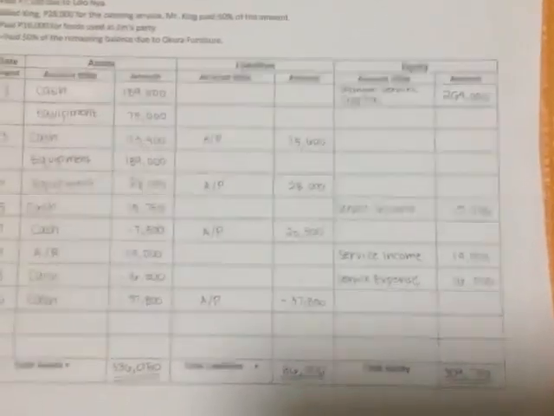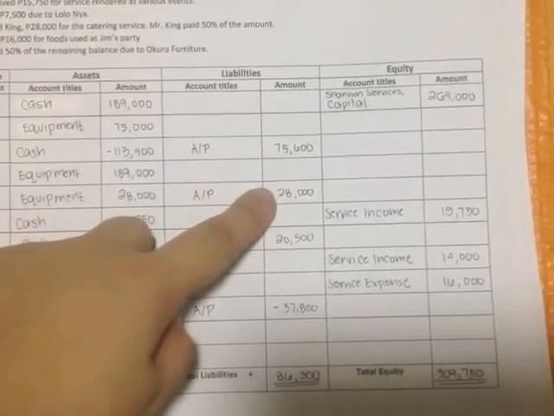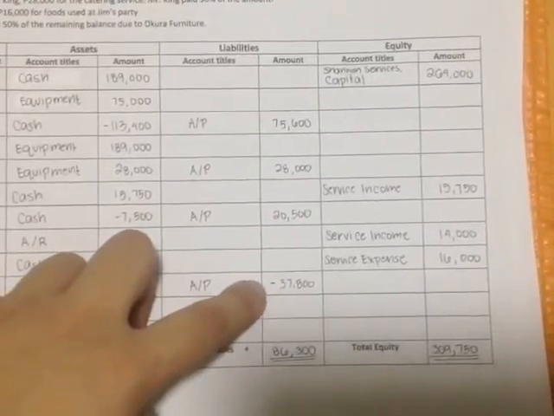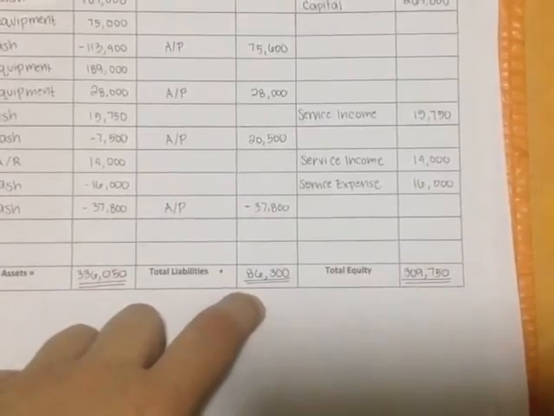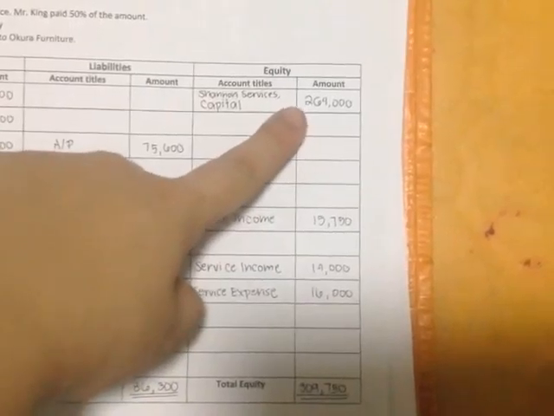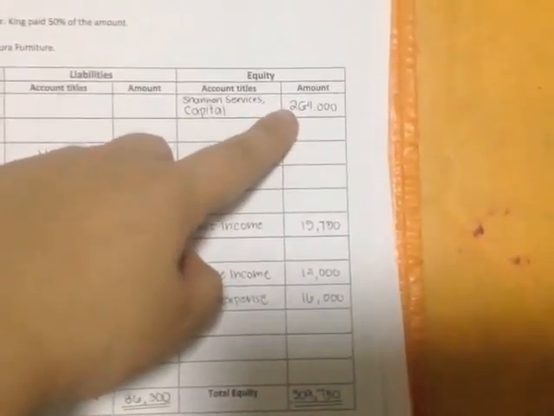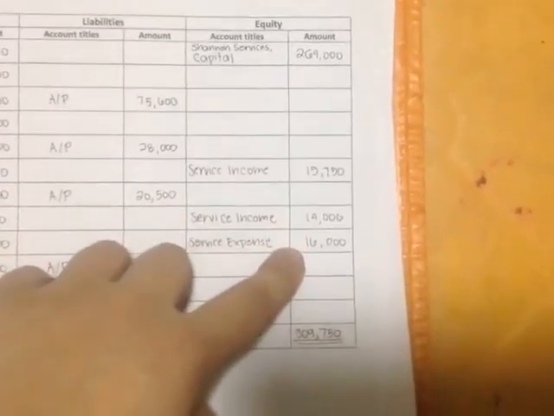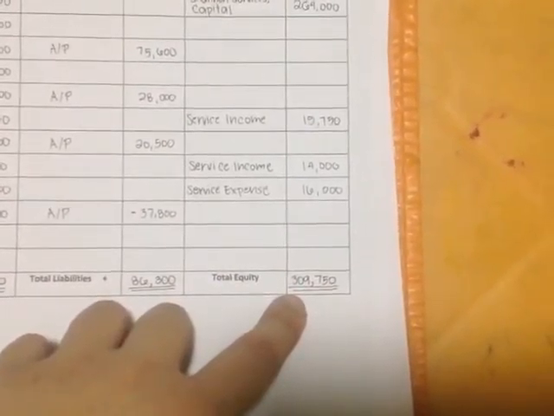Following that, you would do the same thing to the liabilities and the equity. So for the liabilities, you would add all the positives: 75,600, 28,000, and 20,500. Subtract 37,800 from the sum of these, and it will give you 86,300 pesos. Same goes for equity. Since there are no negatives, you would simply have to add all the positives together: 264,000, 15,750, 14,000, and 16,000, which in total gives you 309,750.